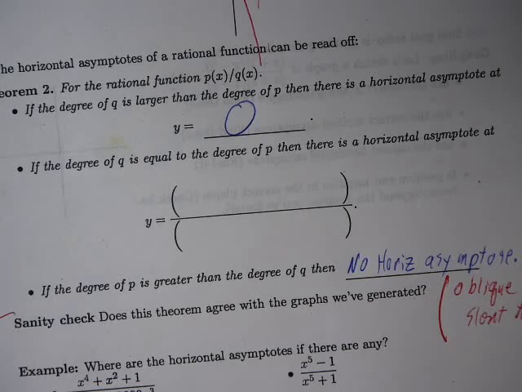You could do the same thing in the denominator. When you plug in a really big number for x, all you really see is 4x to the 4th divided by 3x to the 4th. But what is that equal to? 4/3. You could do that any time the degree of the numerator is the same as the degree of the denominator.